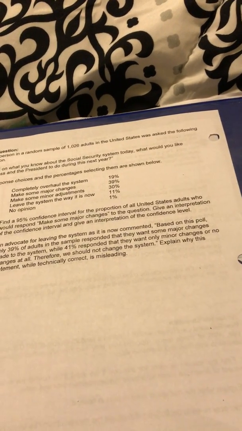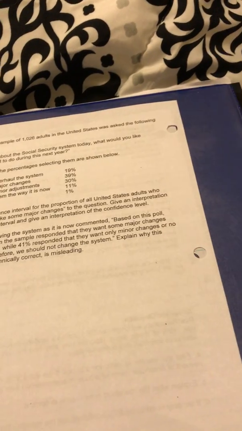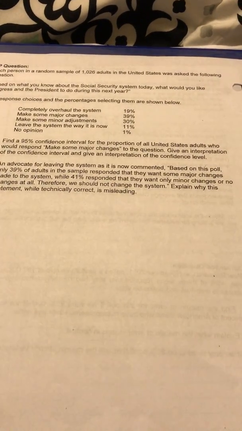And then B asks, basically, somebody advocated for leaving the system as it is now, and commented, based on this poll, only 39% of adults in the sample responded that they would want some major changes made to the system, whereas 41% responded that they would only want some minor changes or no changes at all. Therefore, we should not change the system. And then we have to explain why the statement, while technically correct, is misleading.